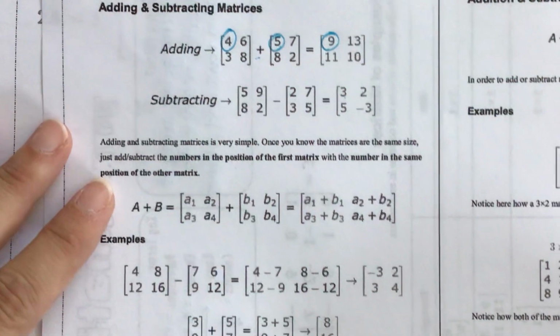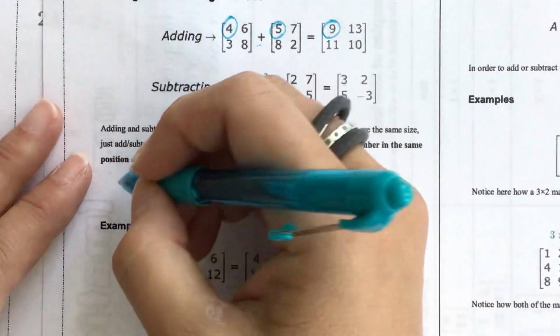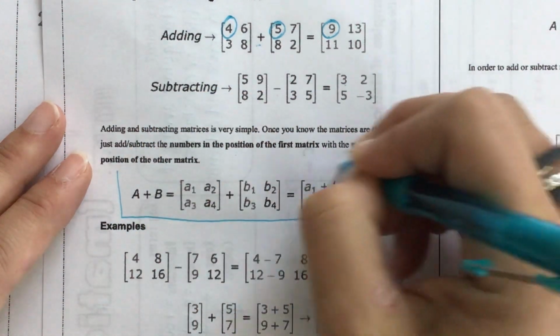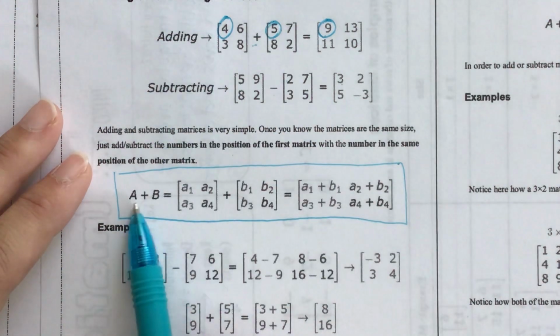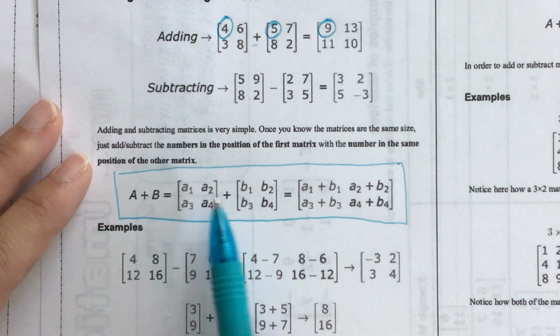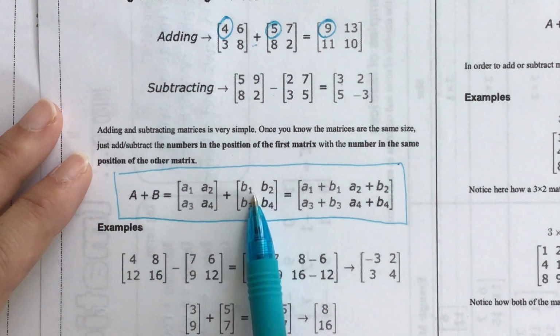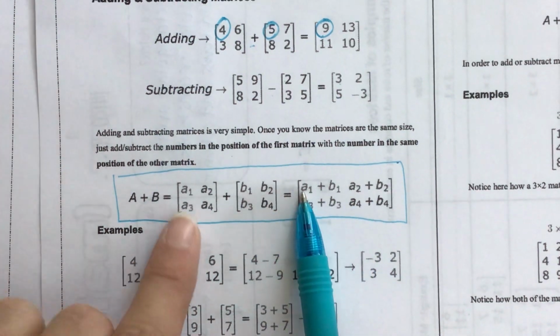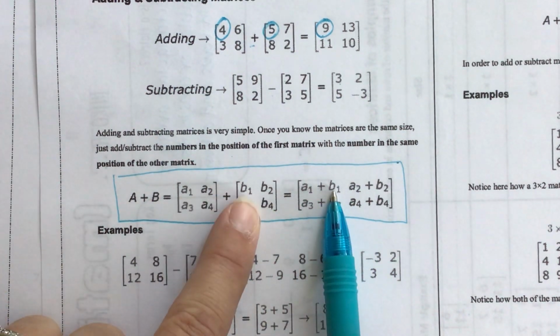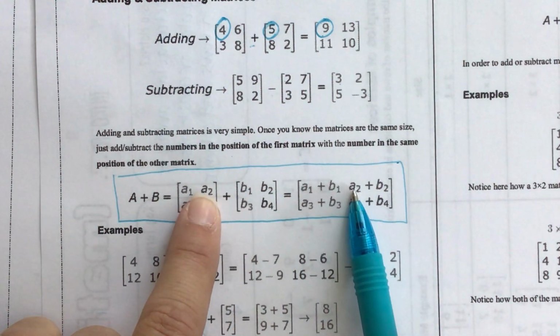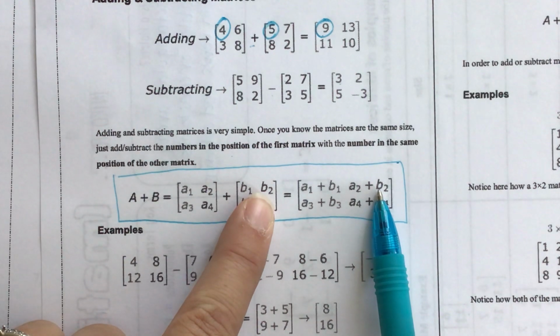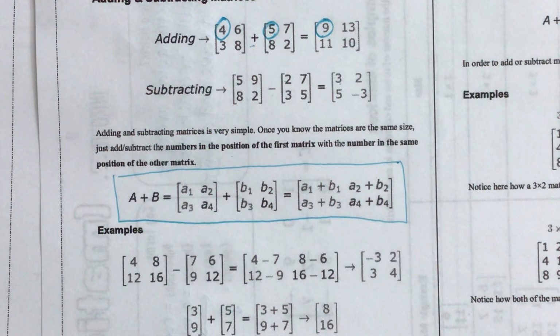So if we put that out in like a definition term, here is your definition of that. This is just giving you an example. So if I have matrix A plus matrix B, so here's matrix A, here's matrix B, my answer matrix would be, this would be A1 plus B1 because they both appear in the first row, first column. Just like here, A2 plus B2, they both appear in the first row, second column. All right, so every element that is in the same position, we add together or subtract.